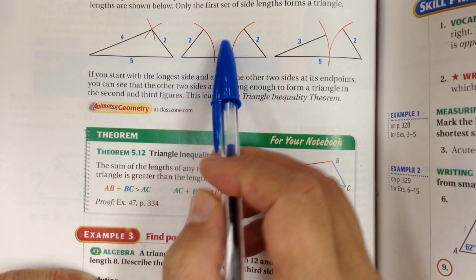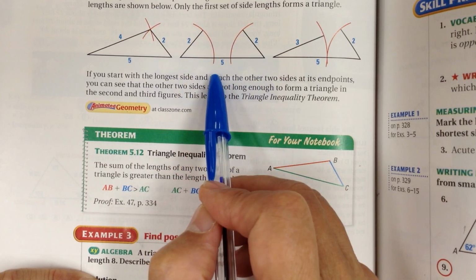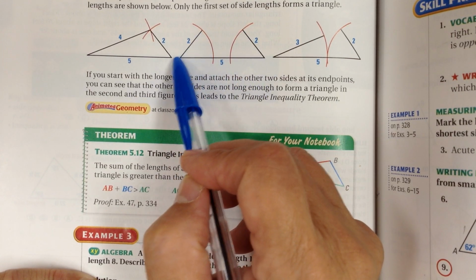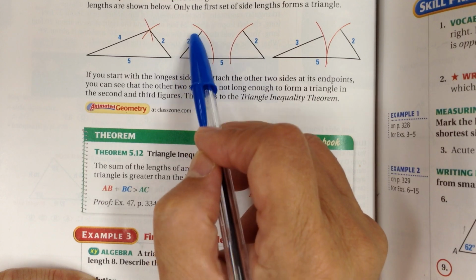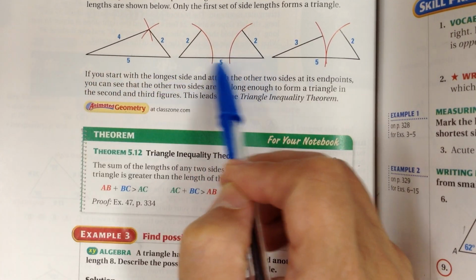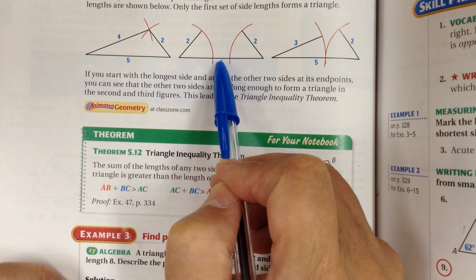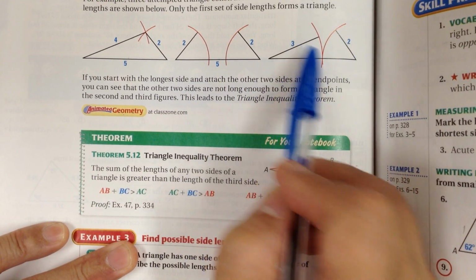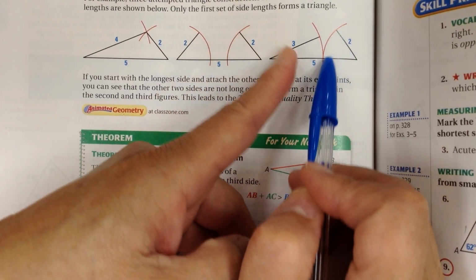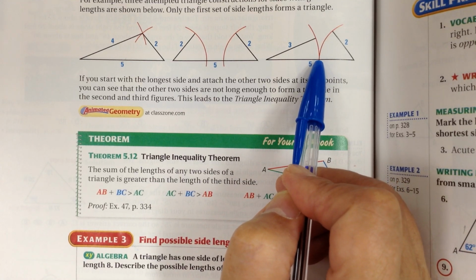triangle. If you have 2, 2, and 5, see what happens? These two sides are not enough to form a triangle. If you try to swing them to meet, they're going to fall short. And if they're equal, 2, 3, and 5, what happens when they fall? They're going to meet right over here. So again, you're not going to get a triangle.